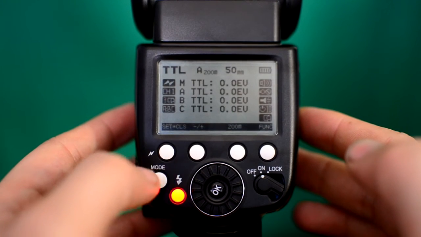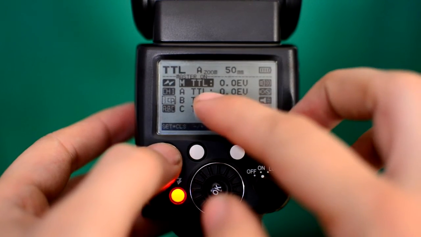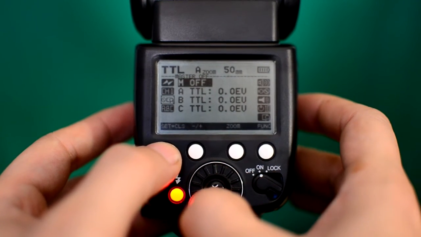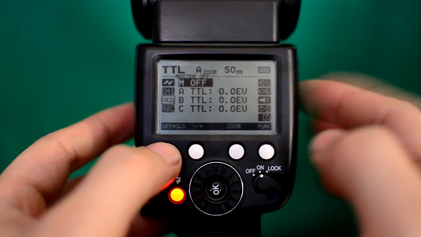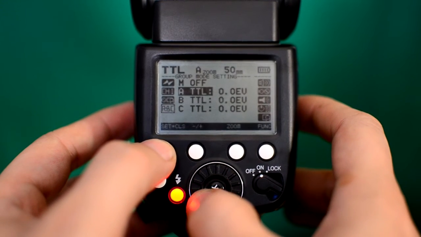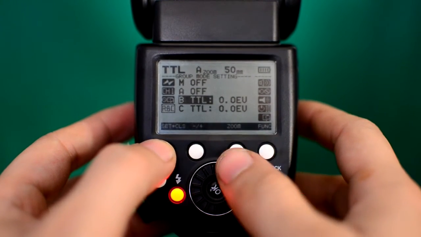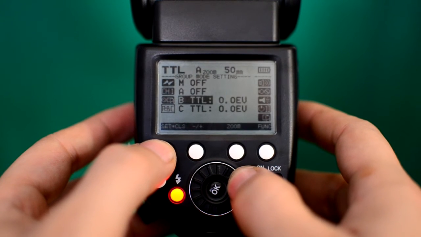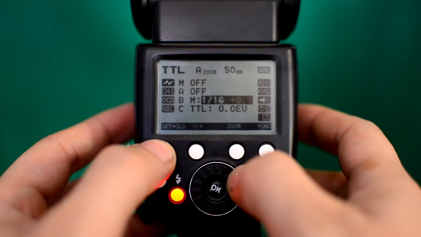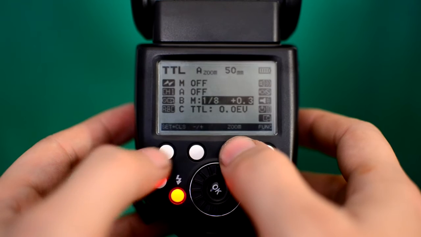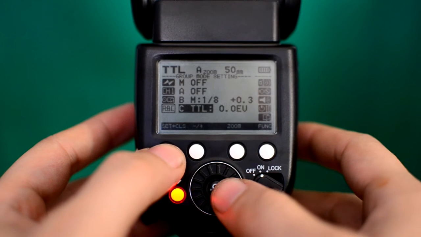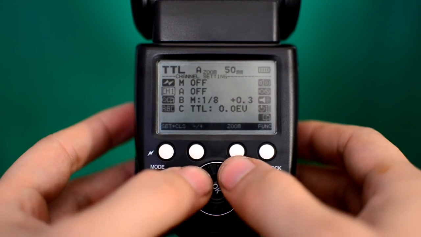So if we press this button, we have highlighted now that the master unit is in TTL. We're going to turn that off and just say to the master unit, don't you be anything. We press this again and we've highlighted down to group A. I'm not using group A, so let's turn group A off. Group B I am using, but I want group B to be in manual mode. And then if we wanted to set the power output for manual mode, we'd simply do that. And then if we press this button again, we're now on C. Group C I'm going to leave on TTL. So as you can see, it's pretty straightforward.